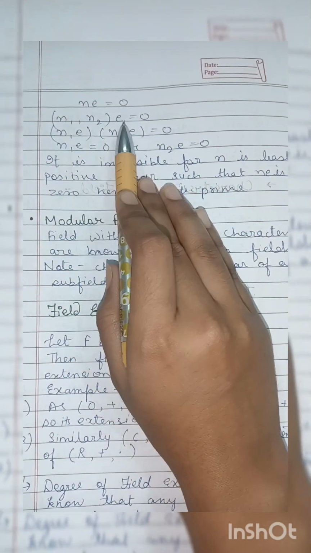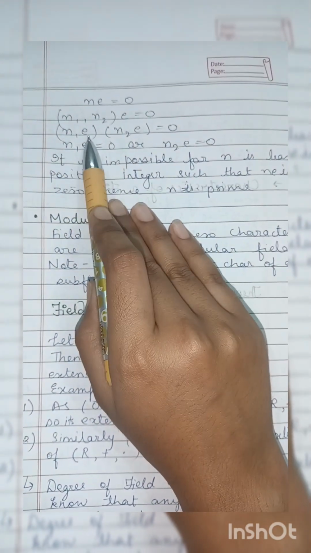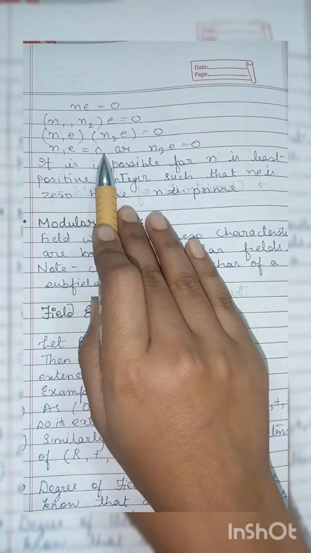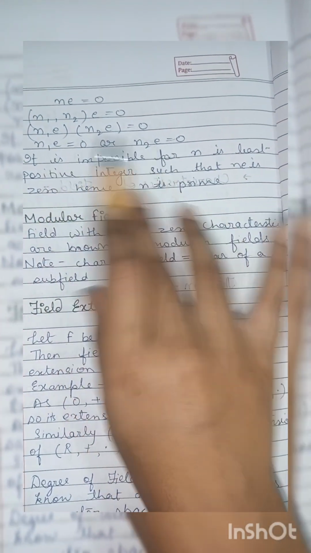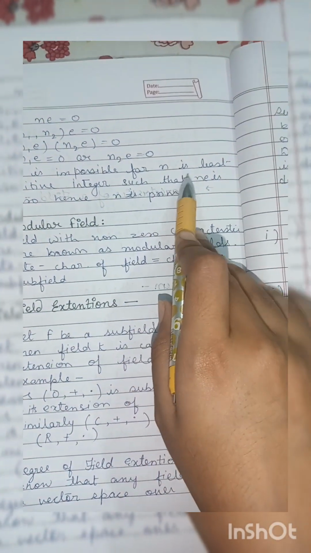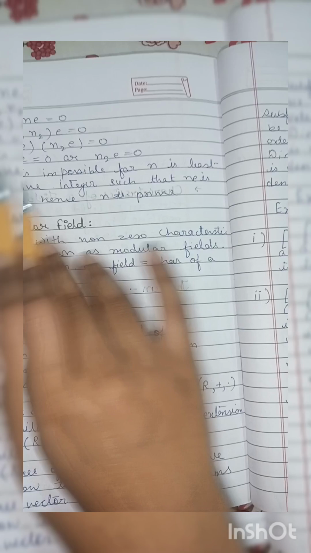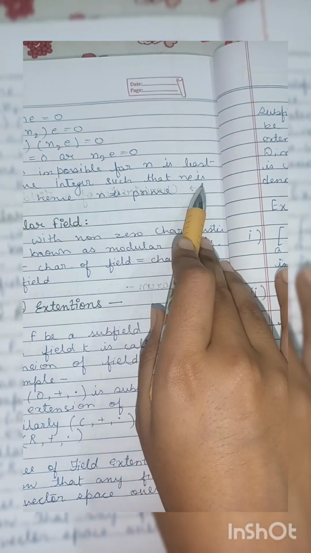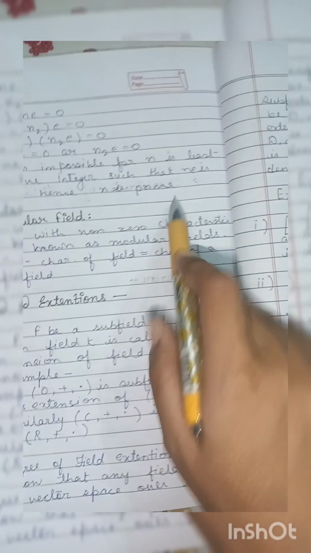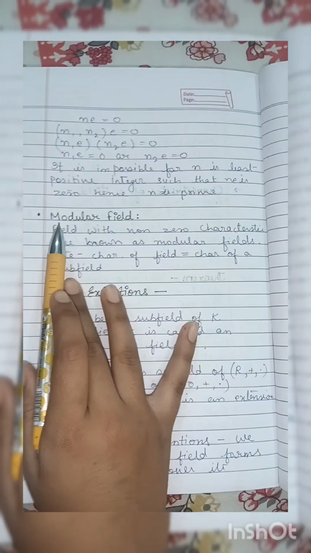So if you multiply e inside, then (n1e)(n2e) is equal to 0. So n1e equal to 0 or n2e equal to 0, either one of the conditions will be true. So it is impossible, since n is the least positive integer such that ne is 0, hence n is a prime. So we have proved both the things.